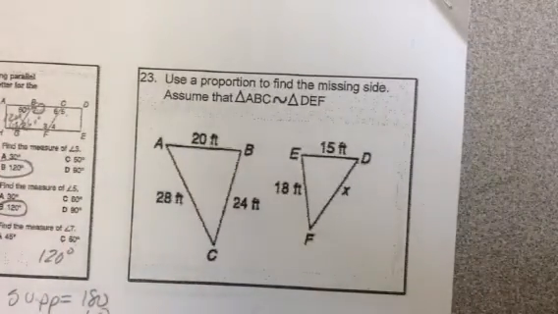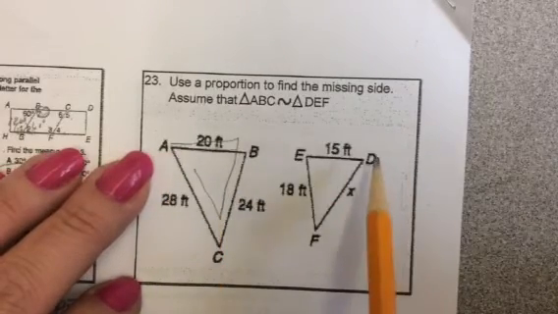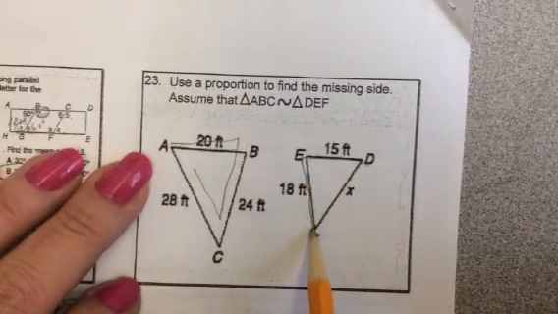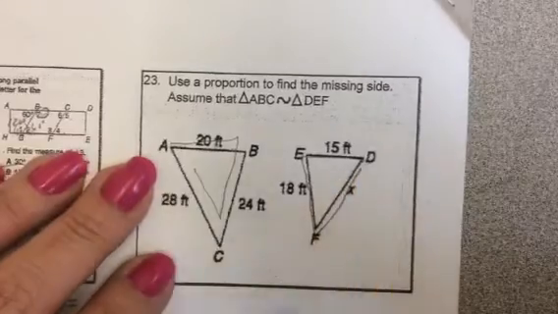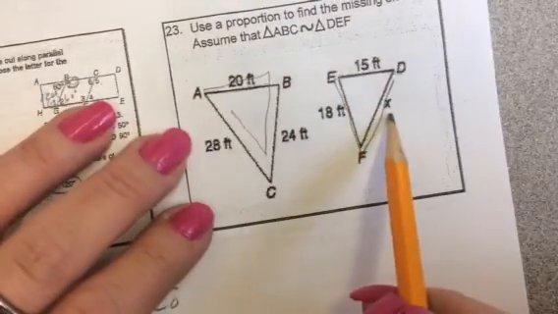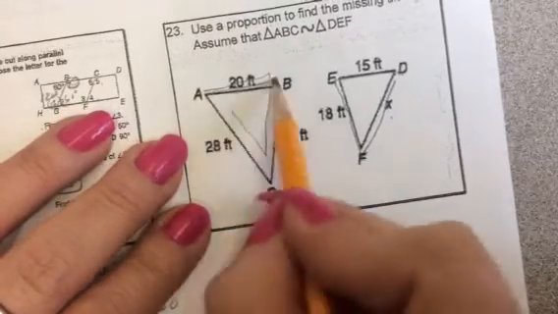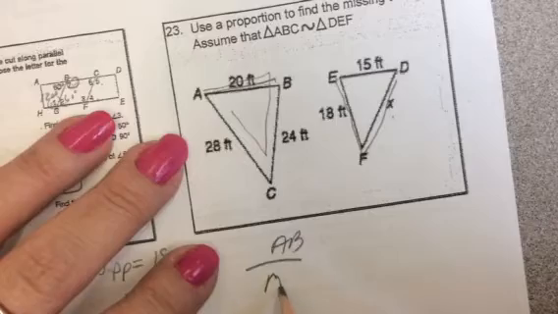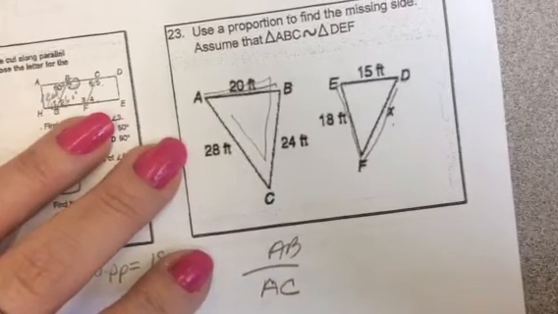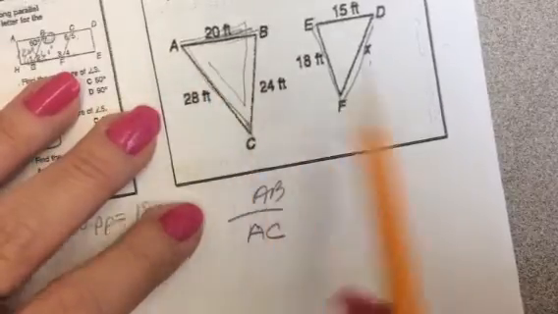Last question. Use a proportion to find the missing side. Assume that triangle ABC is similar to triangle DEF. So what I know now is I'm looking for X, so I'm going to say that AB is similar to AC, or these are my two sides that I'm picking, AB, AC.